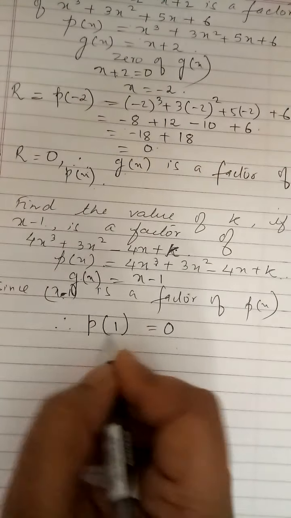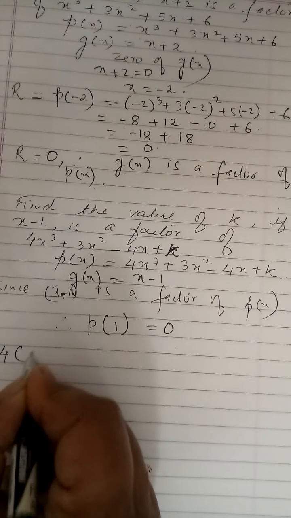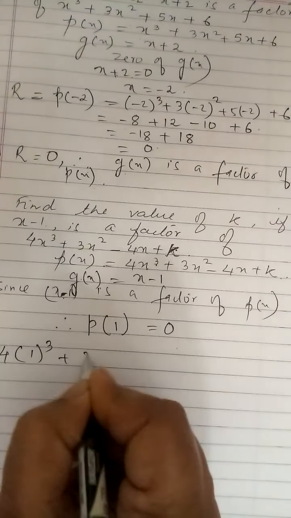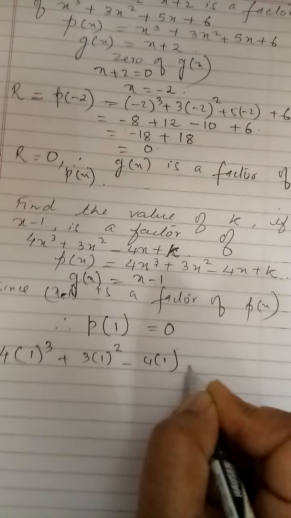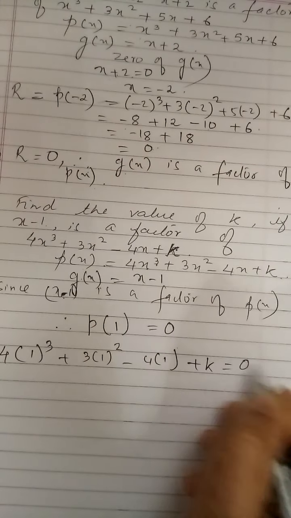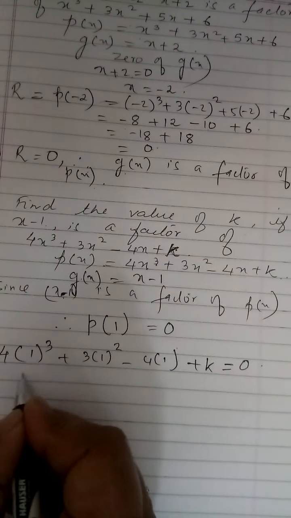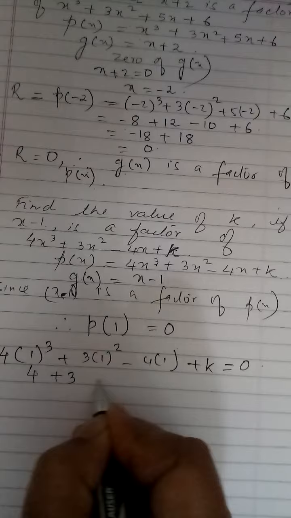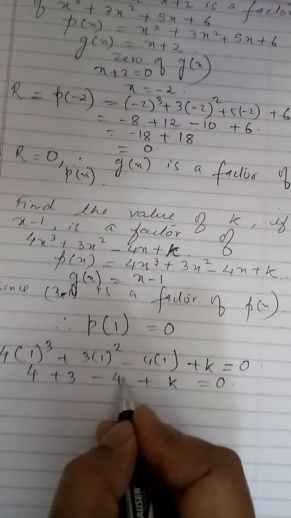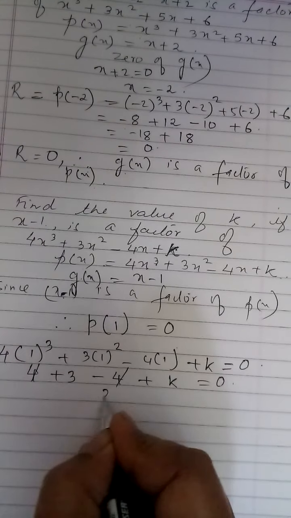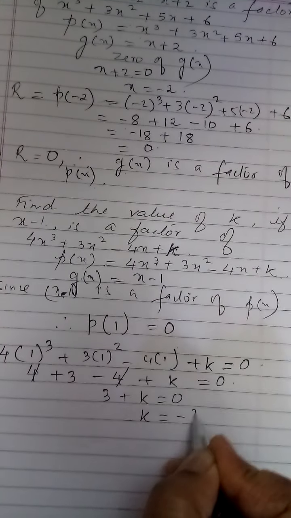So now I find out p(1). What is my p(1)? Here I replace all the values by 1. So 1 cube plus 3 into 1 square minus 4 into 1 plus k equal to 0. This writing equal to 0 over here is compulsory. So this becomes 1 plus 3 minus 4 plus k equal to 0. This gets cancelled out. So I am left with 3 plus k equal to 0, or k equal to minus 3.